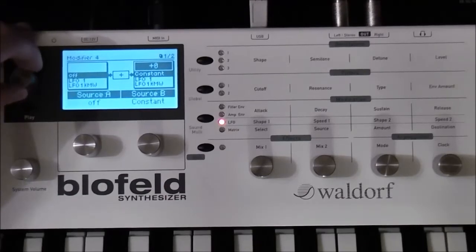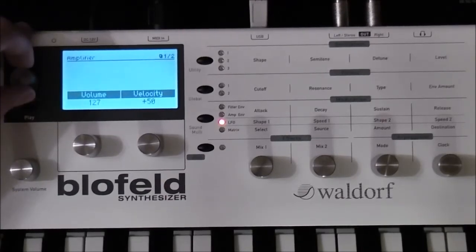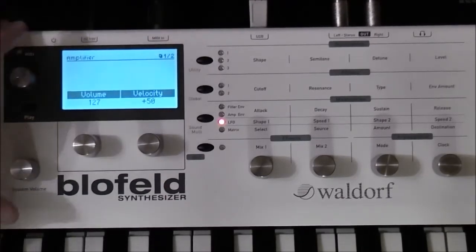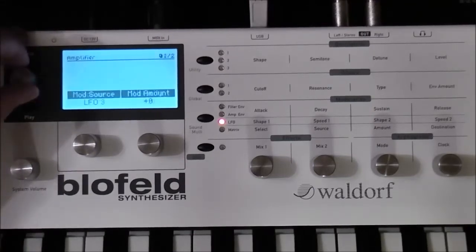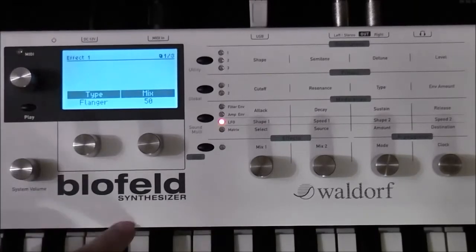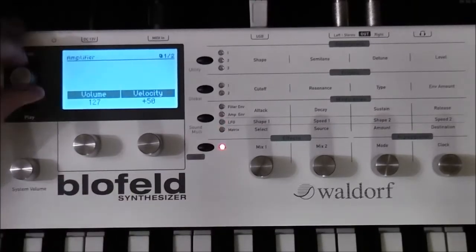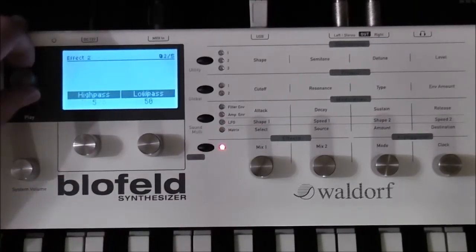Modifier 1, 2, 3, 4 and amp settings and the effect settings, as if I would press here. Exactly the same. Effect settings for effect 1 and 2.